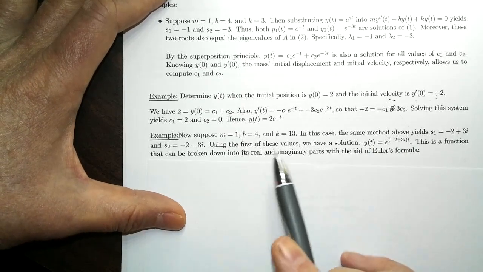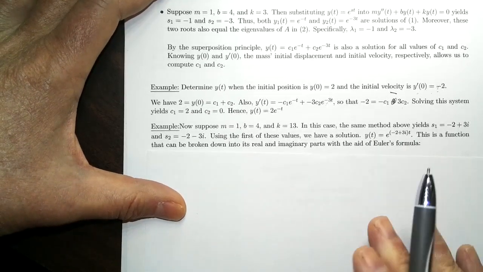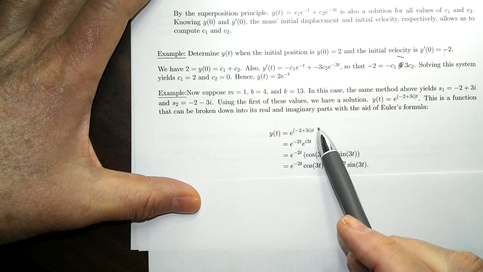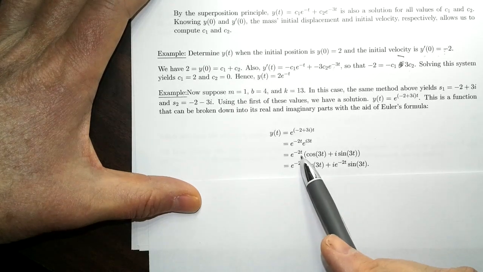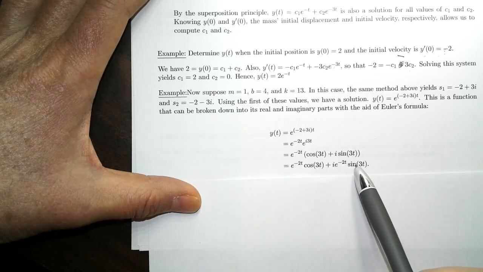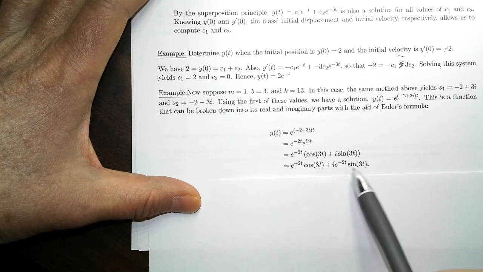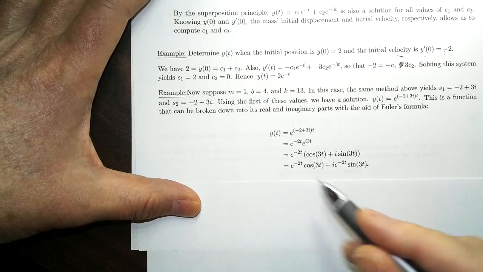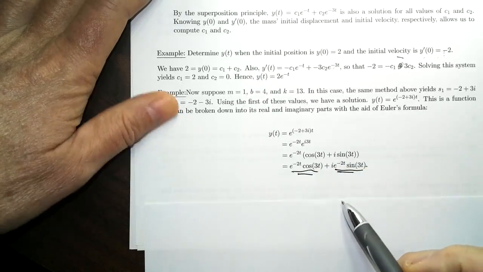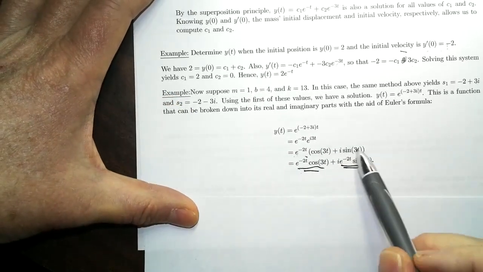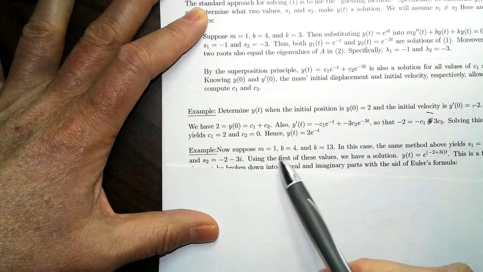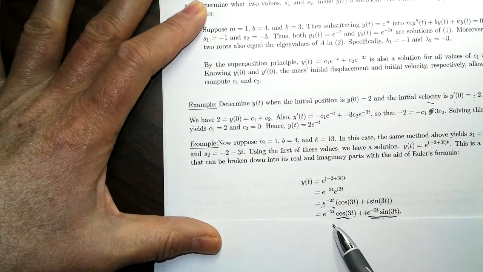Now this is a function that can be broken down into its real and imaginary parts if we use Euler's formula. More specifically, if we take e to the minus 2 plus 3it and expand it, we can use Euler's formula to write it as e to the negative 2t cosine 3t plus i times e to the minus 2t sine of 3t. Now this whole thing is a solution, but just like what we did for systems, the real and imaginary parts separately are also solutions. And we could actually substitute this into the differential equation.